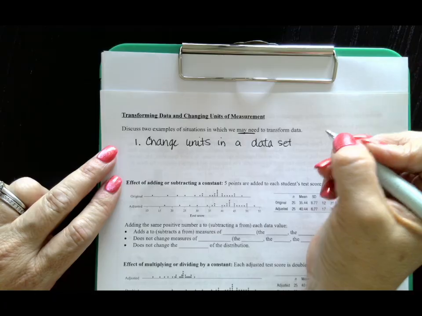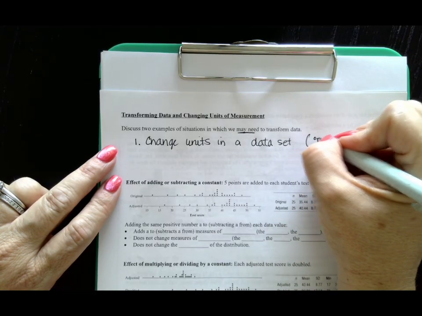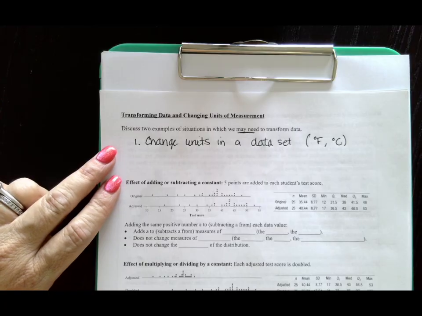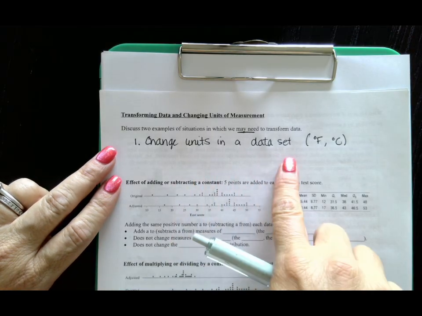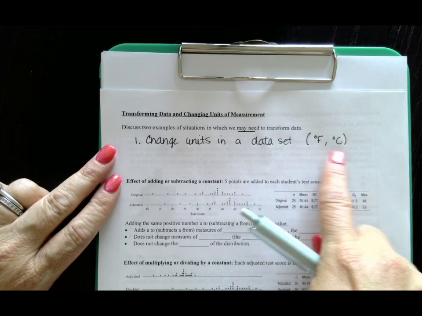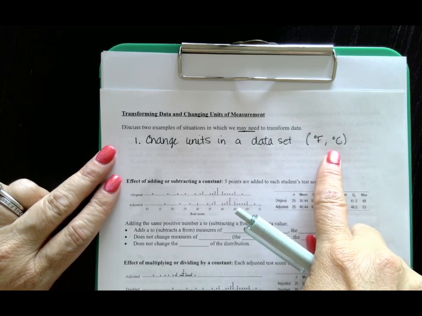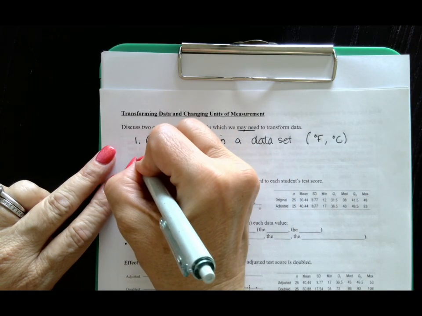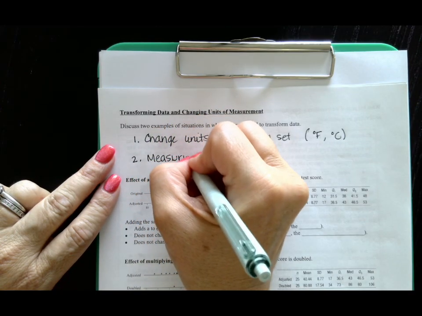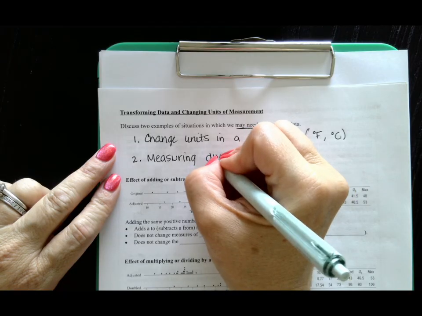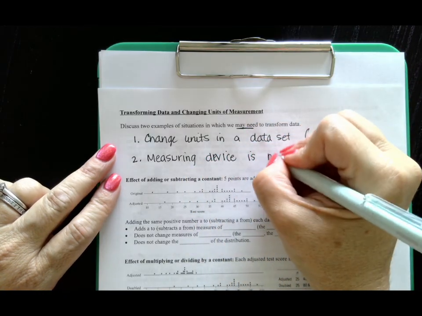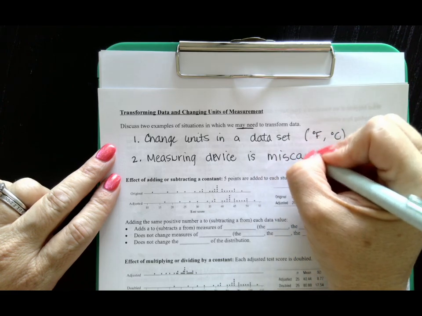So one example, let's say you have one data set that's in Fahrenheit and one data set that's in Celsius. And so we would need to change the units, so transform some data to make sure that we're comparing the same units, right? Another reason that we might do this is if a measuring device is miscalibrated.